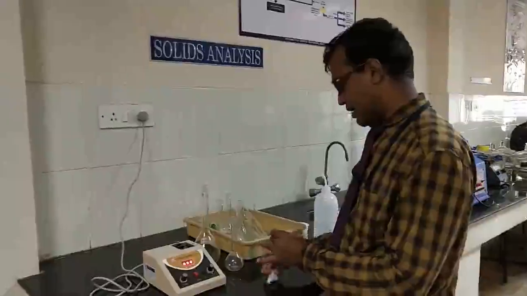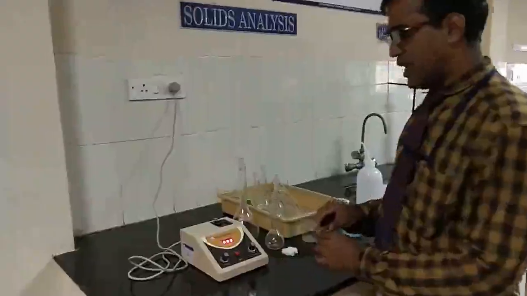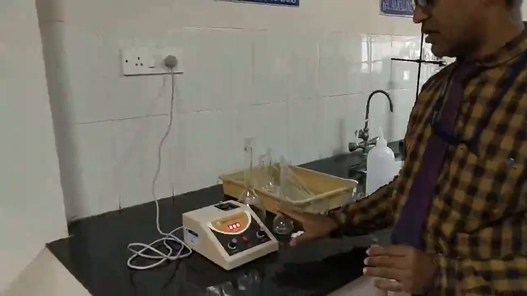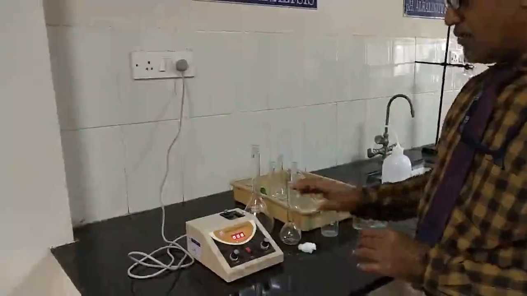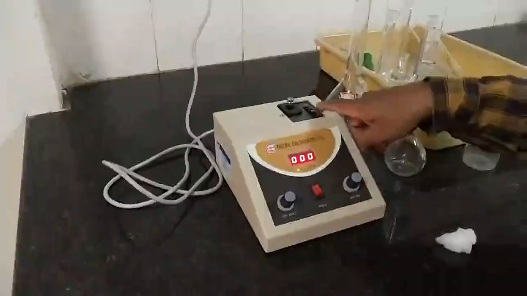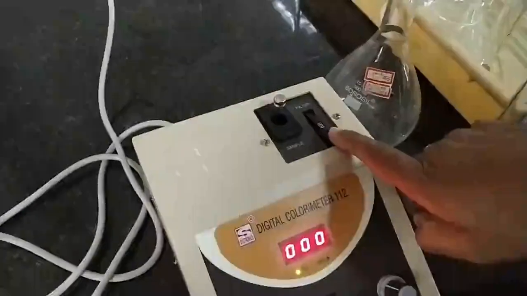Take that sample in a cuvette, but before that we have to calibrate the digital colorimeter by setting 0 and then setting 100. After calibration, you have to fix the wavelength by rotating the knob for the filters, that is 600.